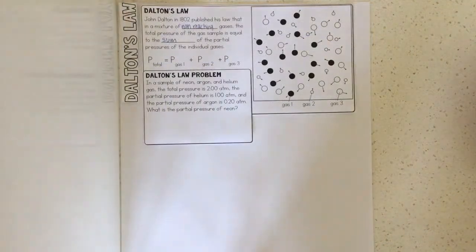Here's a Dalton's law problem. In a sample of neon, argon, and helium gas, the total pressure is 2 atmospheres. The partial pressure of helium is 1 atmosphere. That's the pressure that's contributed by helium hitting the sides of the container. And the partial pressure of argon is 0.2 atmospheres. What is the partial pressure of neon?